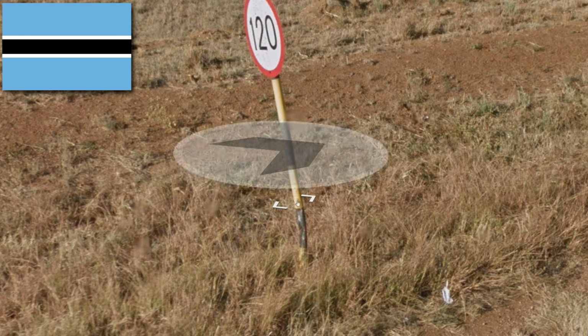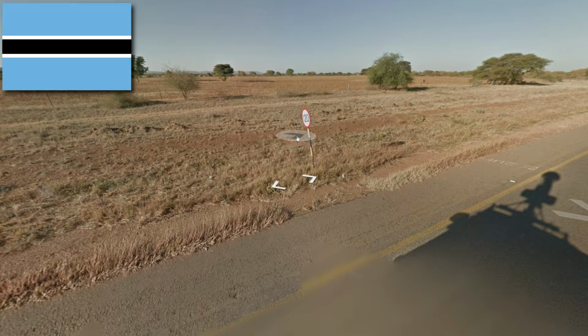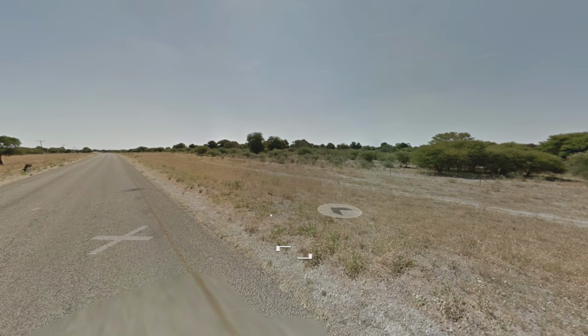This is a great clue that's only found in Botswana for the most part, and typically they are found closer to the capital city of Gaborone. This is kind of what Botswana looks like. The landscape is very flat. There are very few hills.